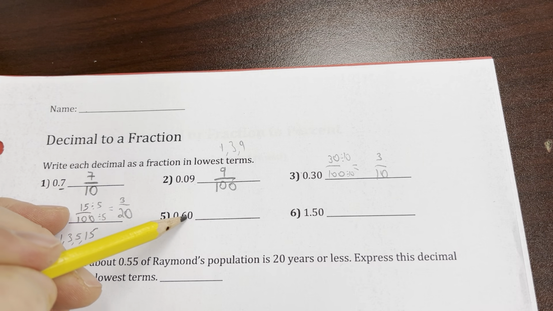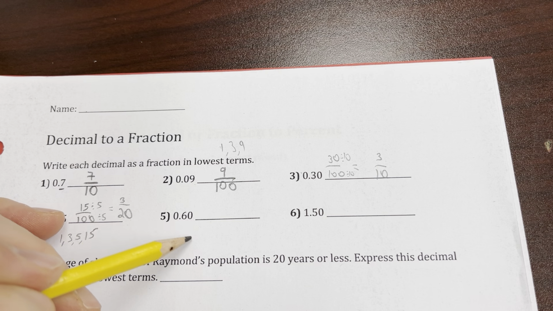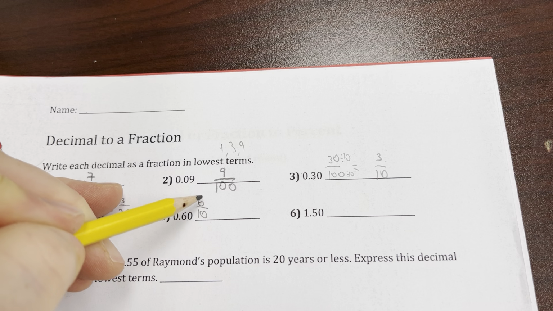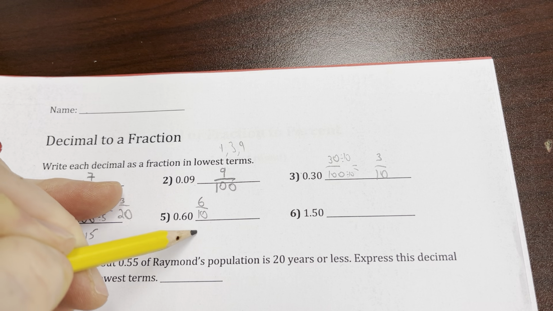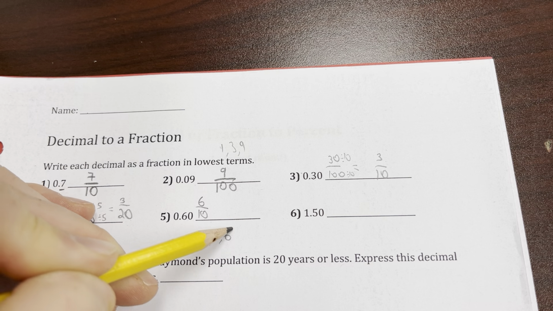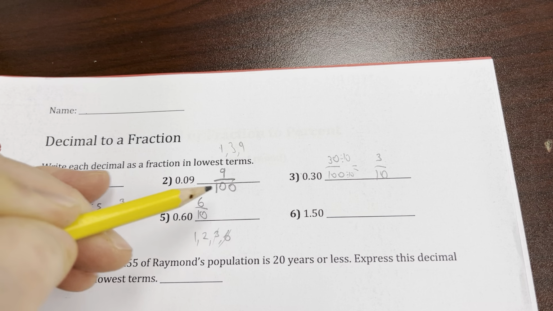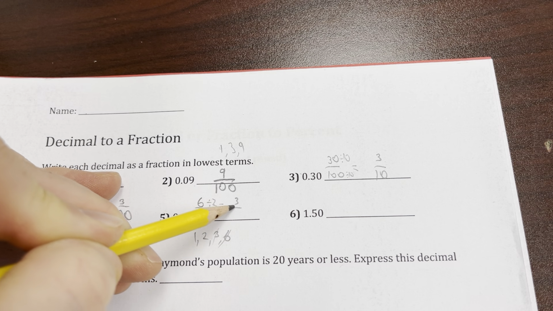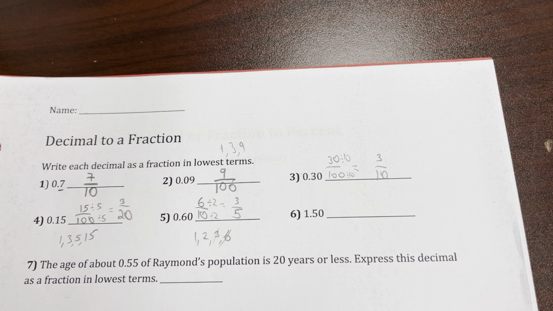Next, we have 60 hundredths or 6 tenths. So we're going to go 6 over 10. I can reduce that. The greatest common factor between these, you got 1, 2, 3, and 6 as the factors for 6. 6 not a factor of 10, 3 not a factor of 10, 2 is. We'll divide it by 2. That will give us 3/5.